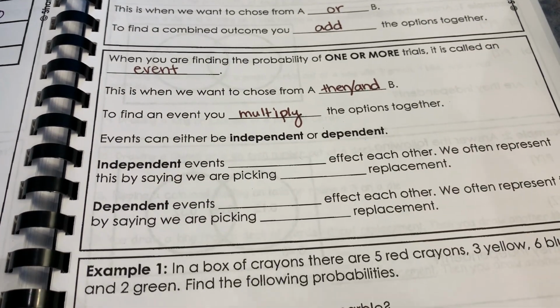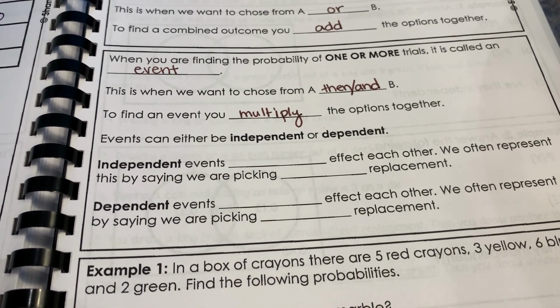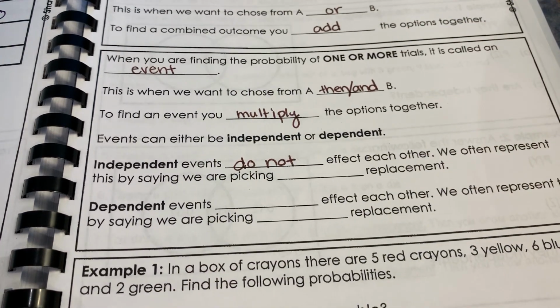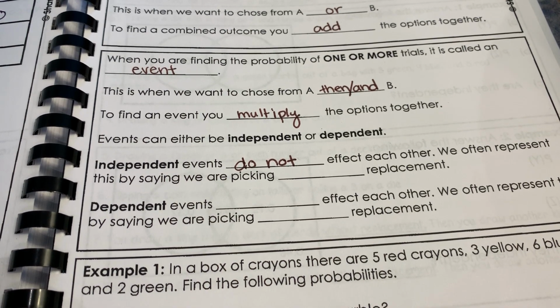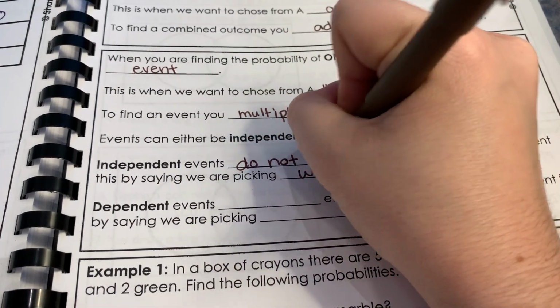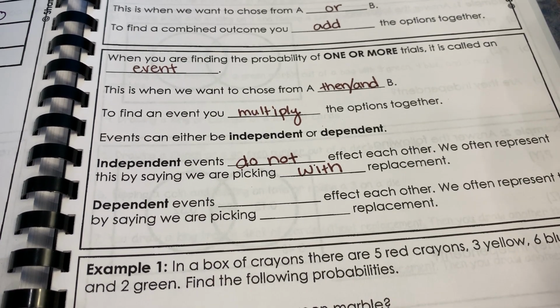First is an independent probability. When you think of independence, you probably think of somebody who doesn't need any help from anyone and can do it all by themselves. It's kind of like that here. Independent events do not affect each other. One does not change the outcome in the other. They are completely separate from each other. So when we are taking the compound probability of independent events, we often represent that by saying we are picking with replacement. When we replace something into our sample, it does not alter or change our overall probabilities.